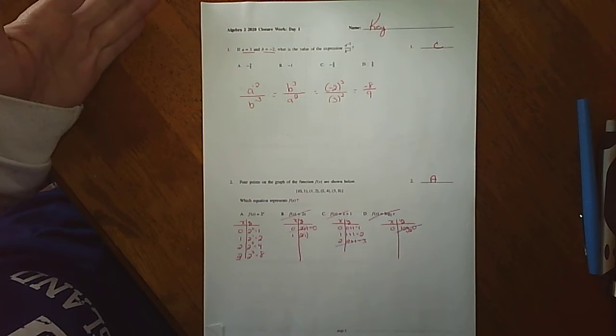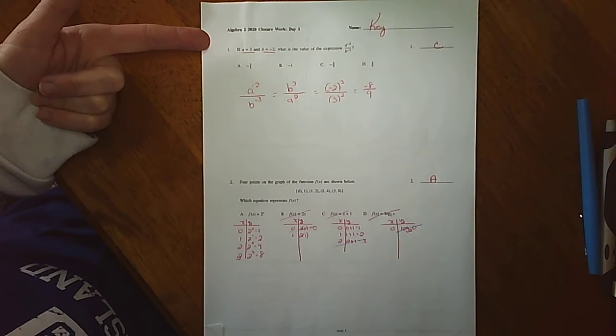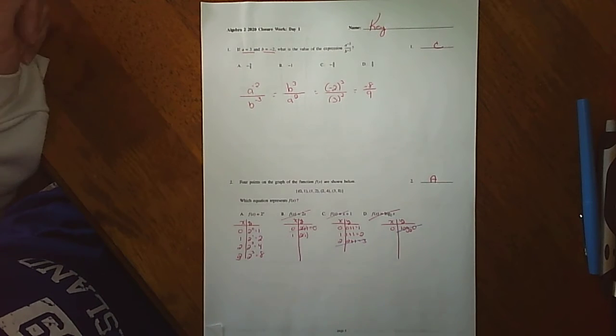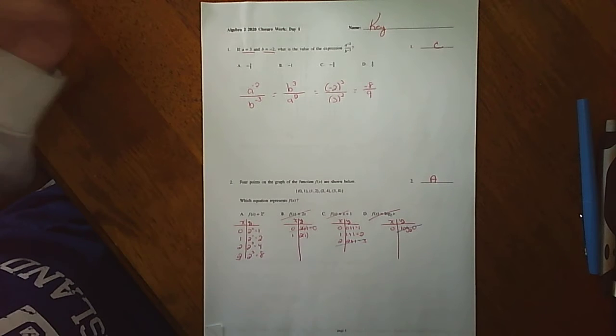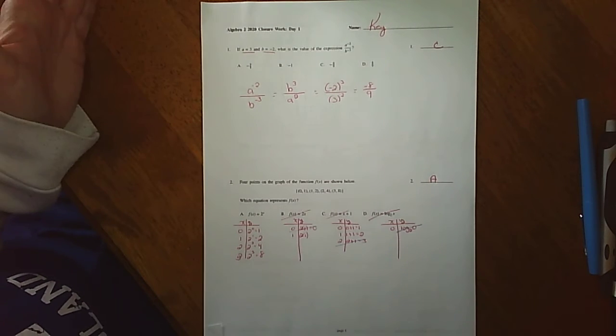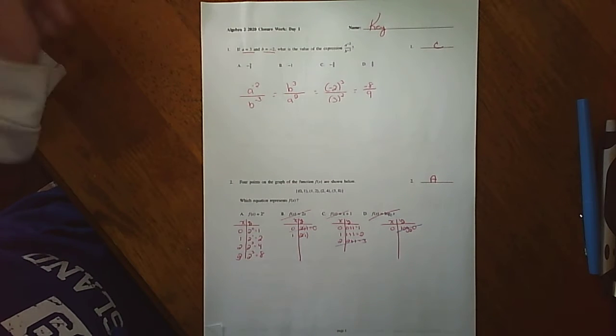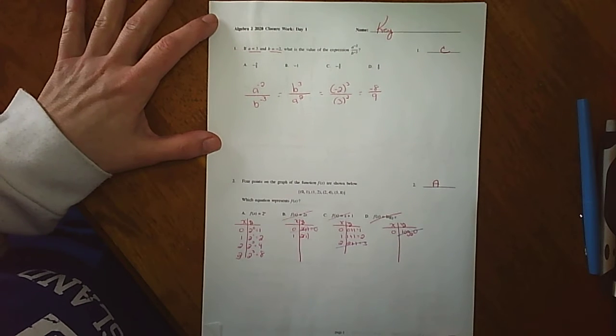What I have in front of me here is the very first review assignment, the one that says Algebra 2 2020 Closure Work, day number 1, which you should all have completed by this morning. What I want to do is go through my answer key, explain why the answers are the way they are, and then we'll keep practicing this. And eventually I'll have new lessons for you guys other than review. But let's take a look at the first page here.